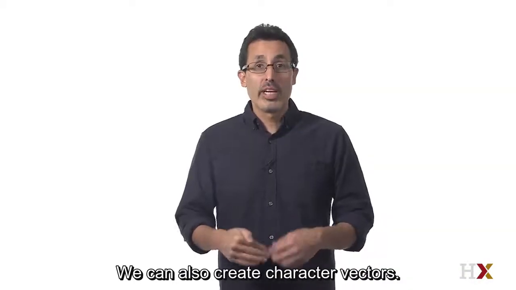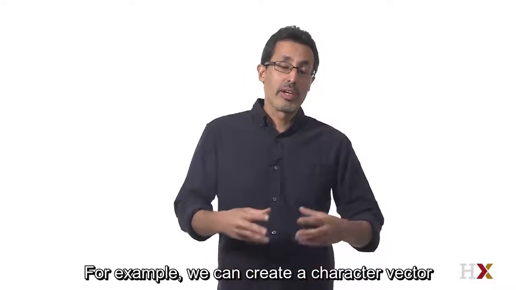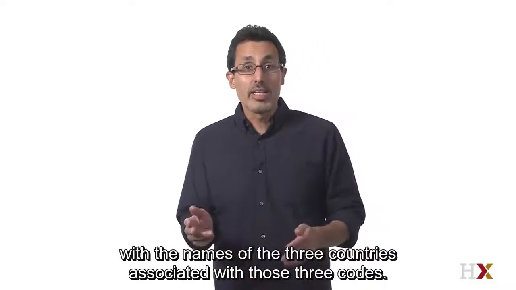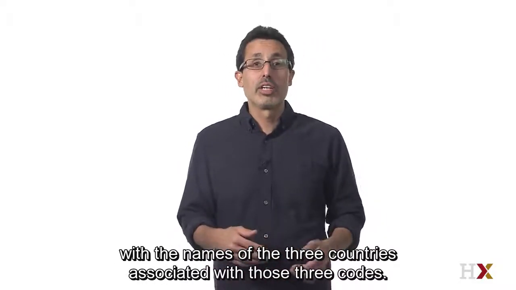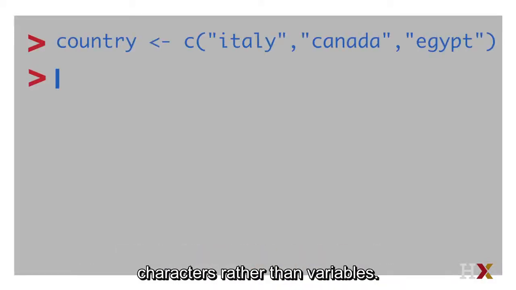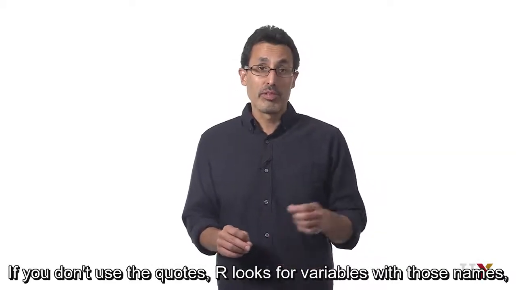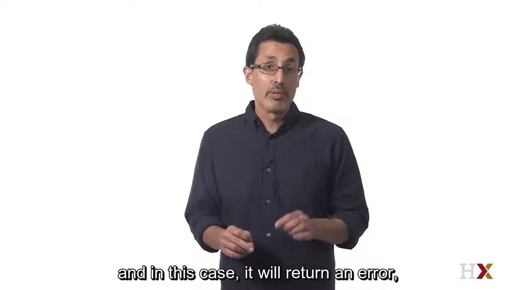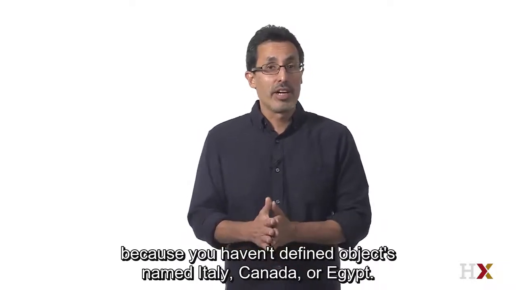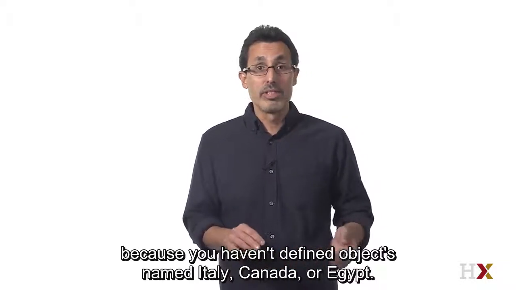We can also create character vectors. For example, we can create a character vector with the names of the three countries associated with those three codes. We use the quotes to denote that the entries are characters rather than variables. If you don't use the quotes, R looks for variables with those names, and in this case, it will return an error because you haven't defined objects named Italy, Canada, or Egypt.